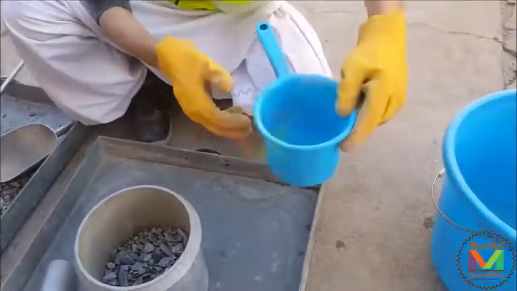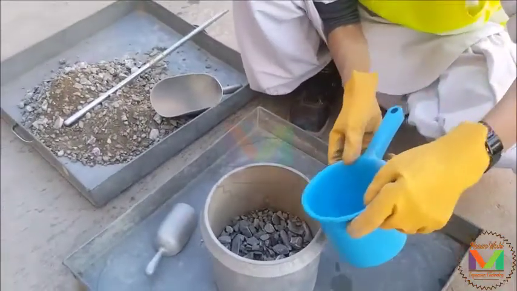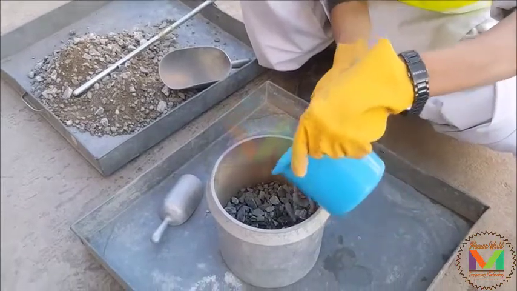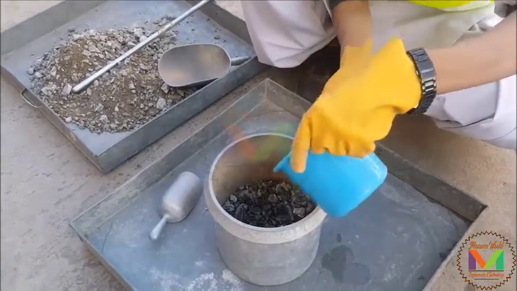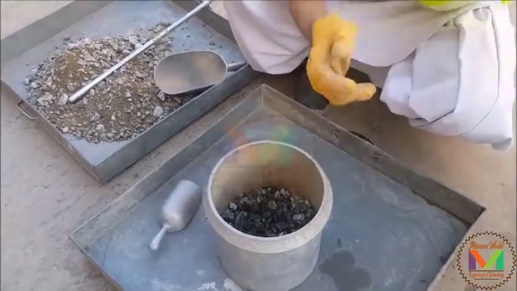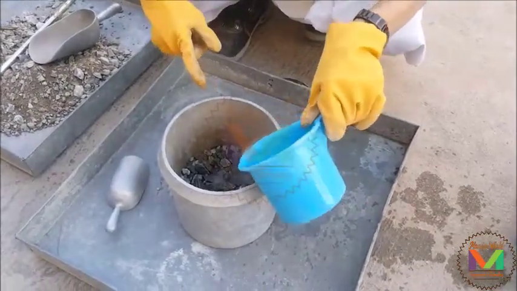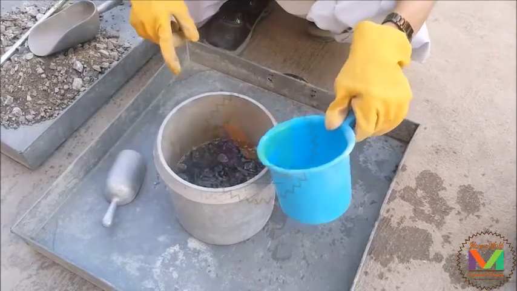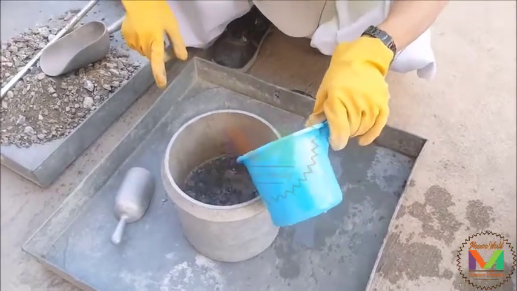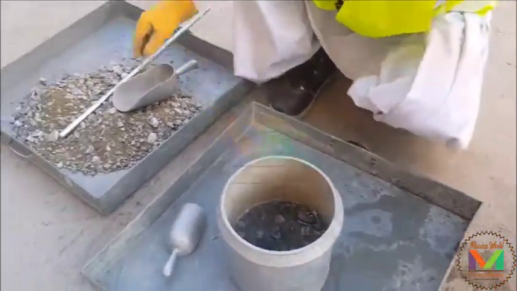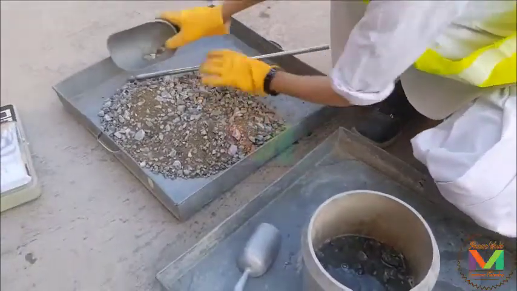And we need to put a little water in it. We continue adding water until we inundate all aggregate in water. And we will carry on with the next layer.